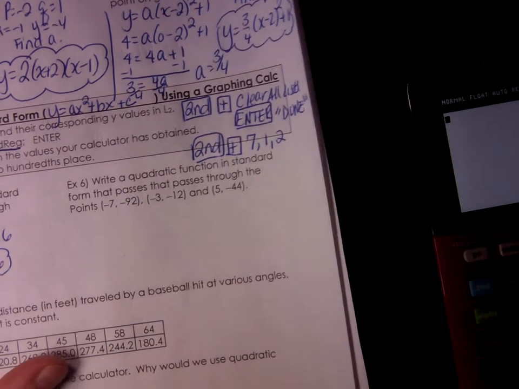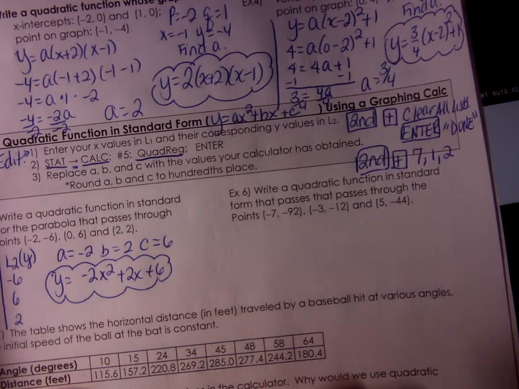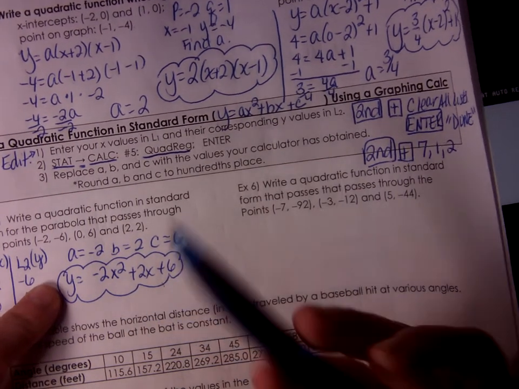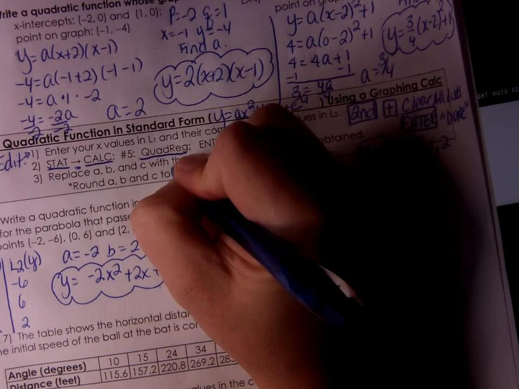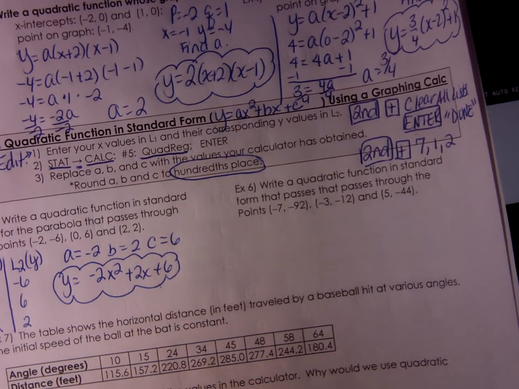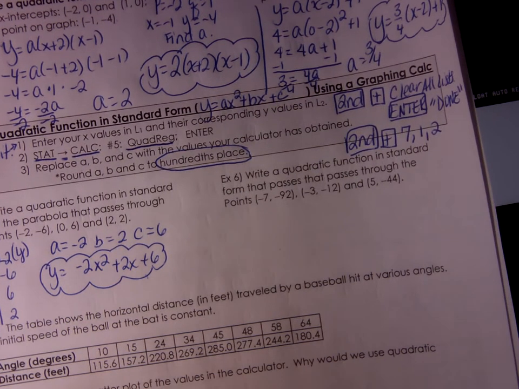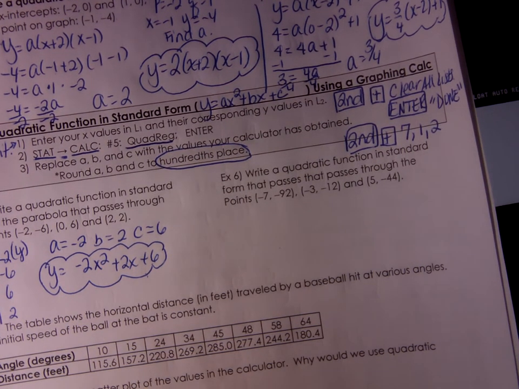I forgot to mention something. If you end up with non-perfect numbers and you end up with decimals or something crazy like that, round your answers to the nearest hundredth place, or tenths place, depending on what the directions are asking you to do.